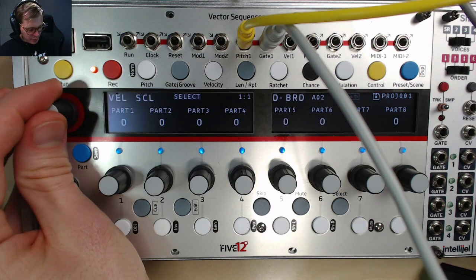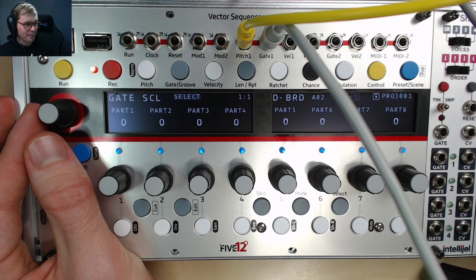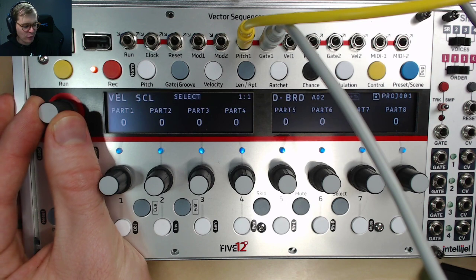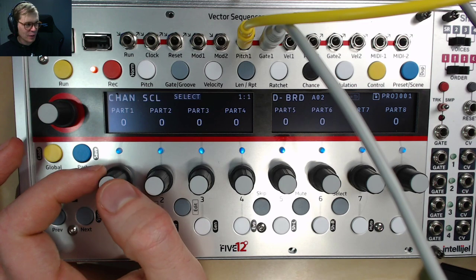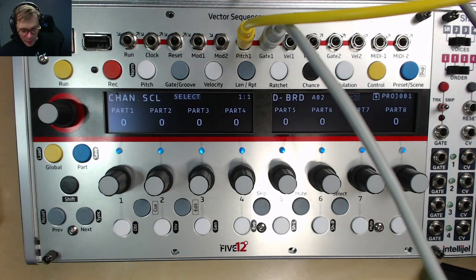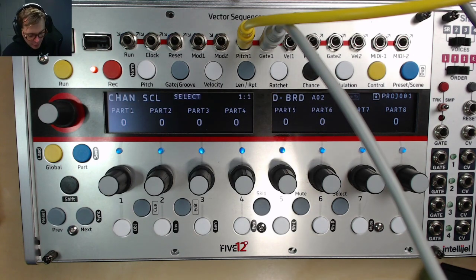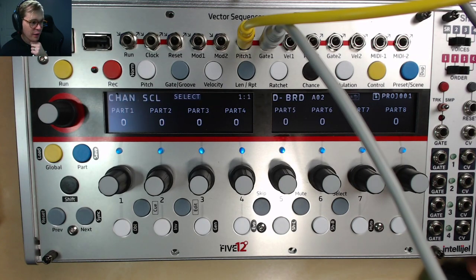There's 3 other parameters on here: Chen SCL, Vel SCL, and Gate SCL, which are all about scaling. So you can scale the gate values, you can scale the velocity, or scale the percentage chance, anywhere from 0 to 100% essentially. Again, I haven't messed with this side of things myself, but I can see how this would be immensely useful in live performance. And I think that about covers the sequencer, really.